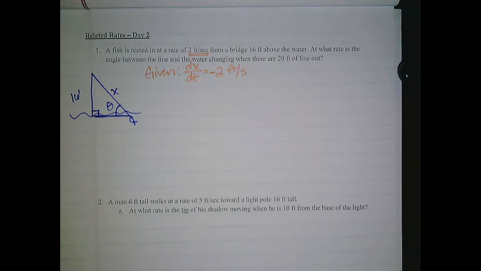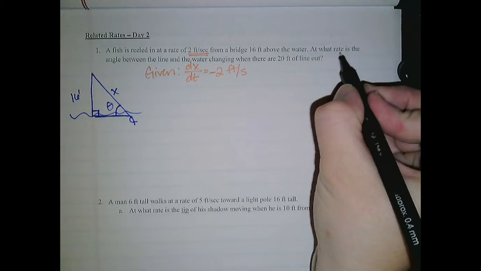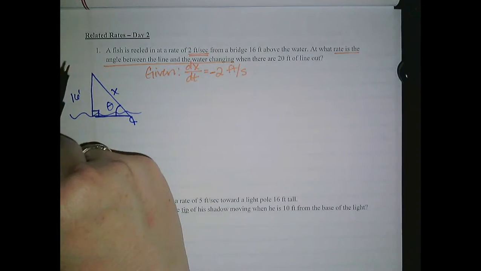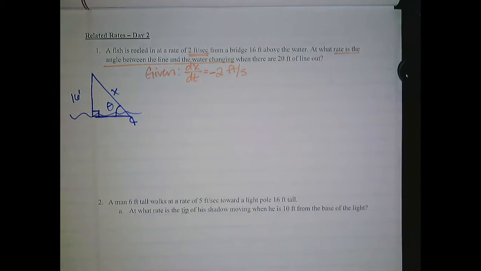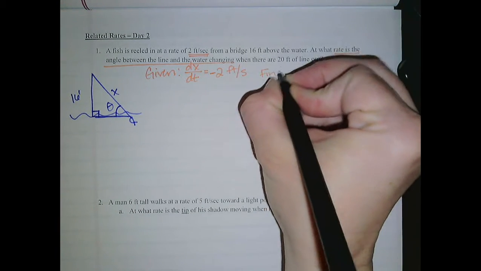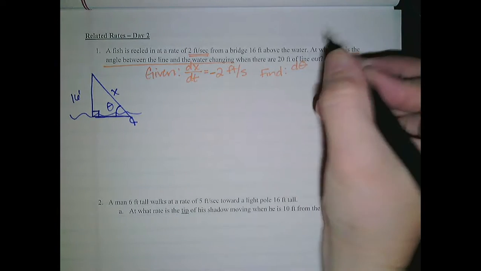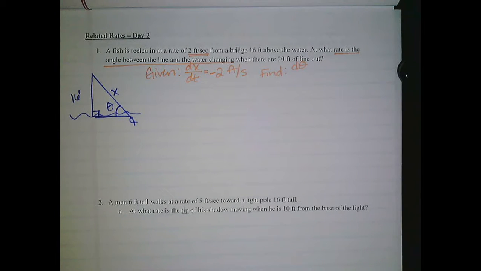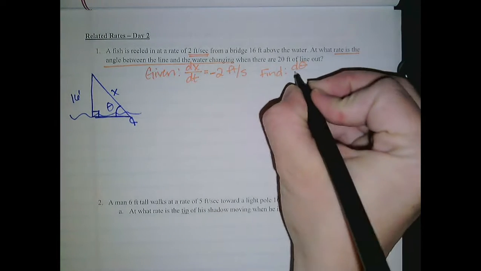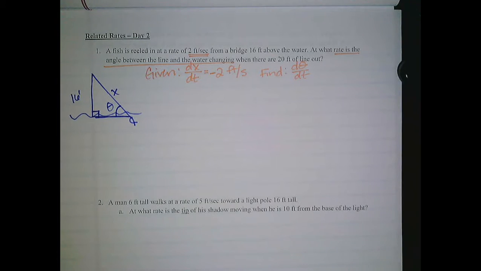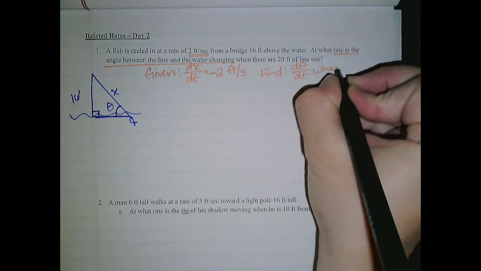We want to find the rate at which the angle between the line and the water is changing. And we're calling the angle between the line and the water theta. So we want to find the rate of change of the angle between the water and the line, theta is what we called it, with respect to t, when there's 20 feet of line out.